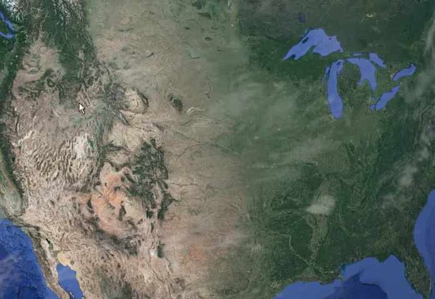Now, if we look in the western area right here, we can see the elevation, and that's going to be mountain ranges. And then that darker gray, darker tan area is going to be a little bit more of the desert area. Of course, the blue is going to be water.